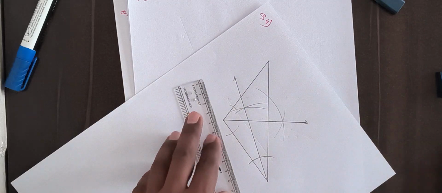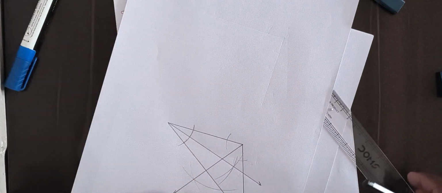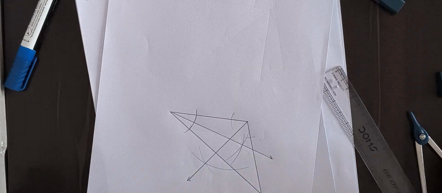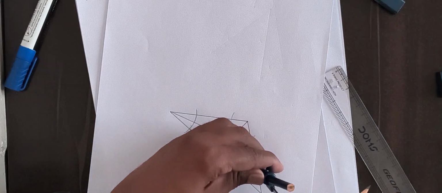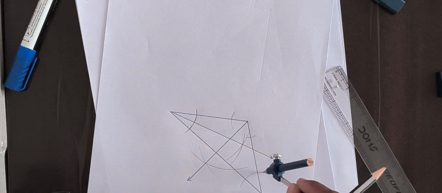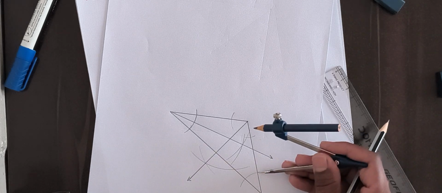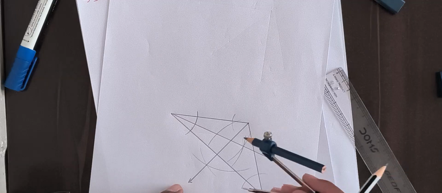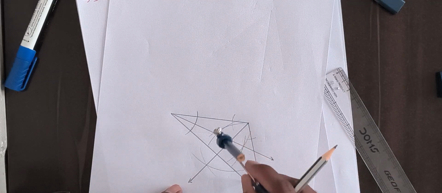Now the next one remains. For that also you can turn your page or book. Here also, first to this line I have made the marks on both sides. Then from here I need to go, and from here I need to cross the previous arc.